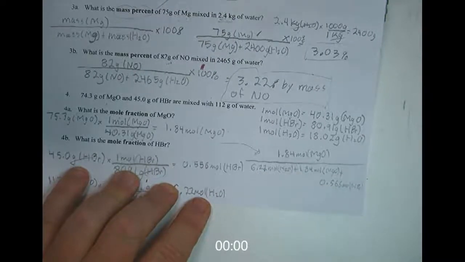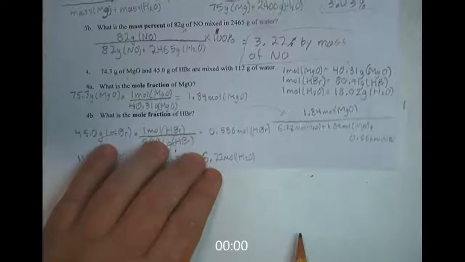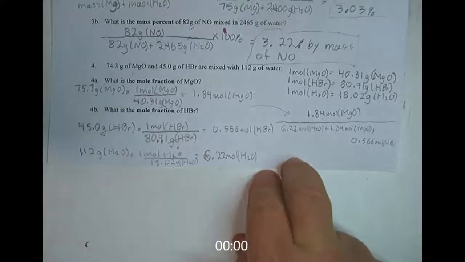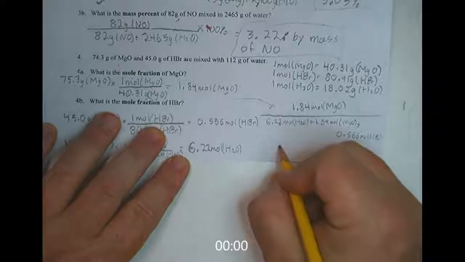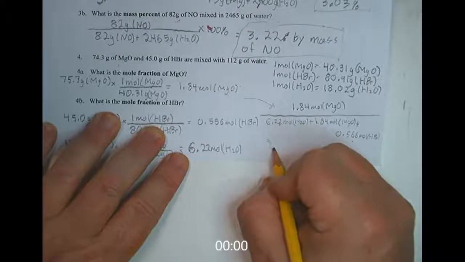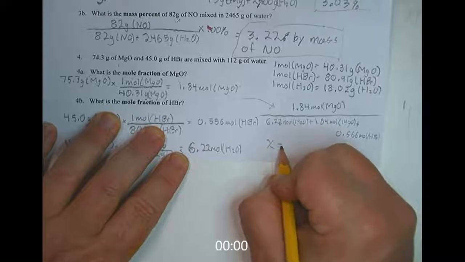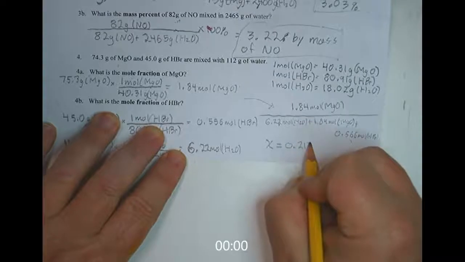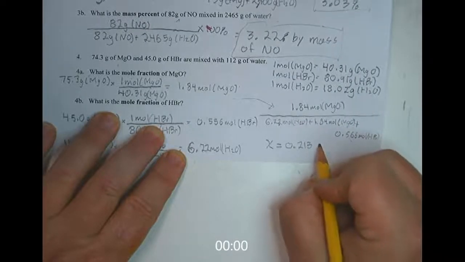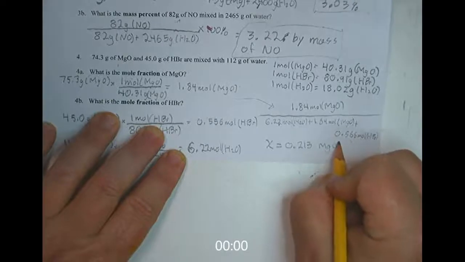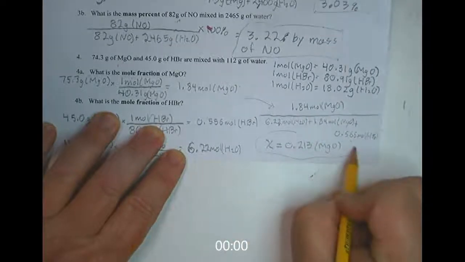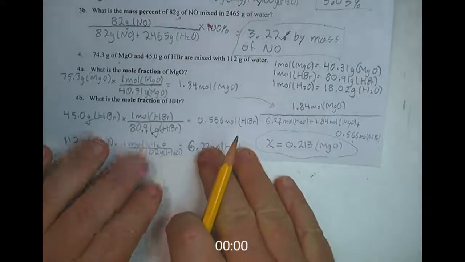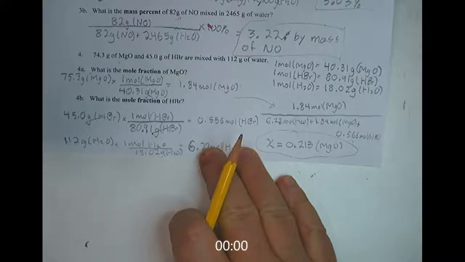Okay, so you add those three numbers in the denominator and divide this number by all three of those added up. And that is going to give you a mole fraction, which is symbolized by the big X. It's called chi in Greek, and it's 0.213 for MgO. That's the fraction of the solution that's MgO. You can do HBr on your own, or you don't have to do it at all, because I didn't give you enough space. But anyway, that's how you do those, okay? Don't worry, we'll do more of them in the future.